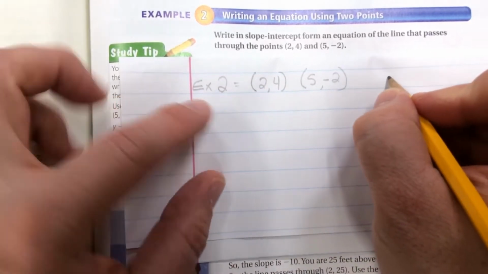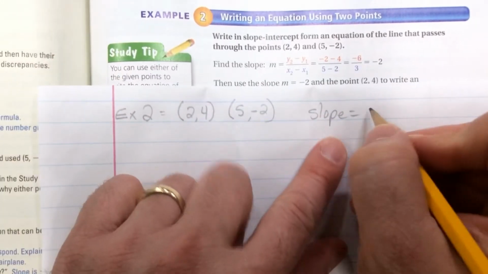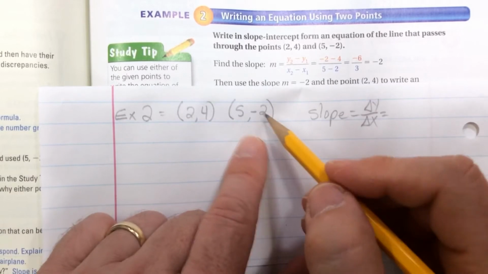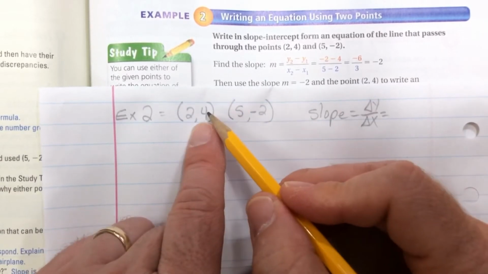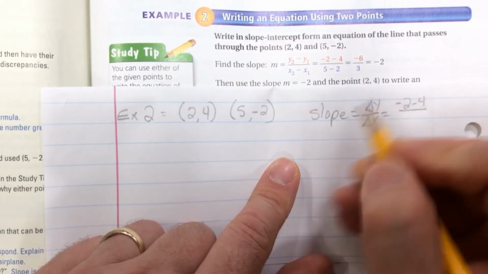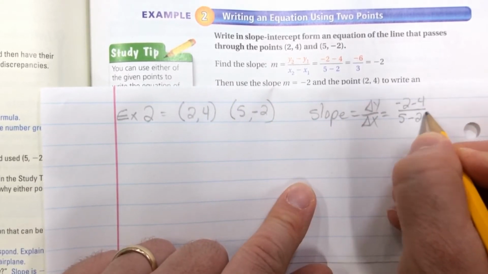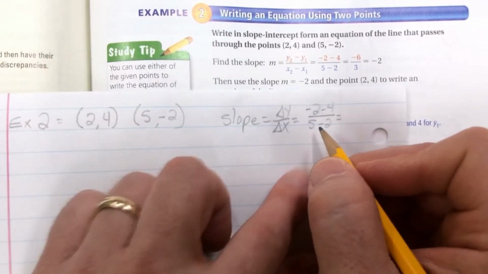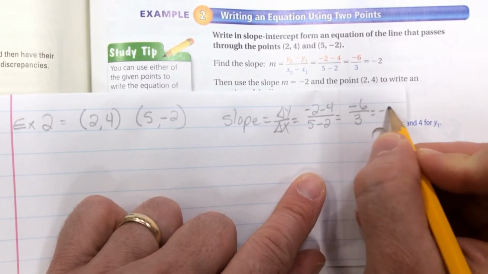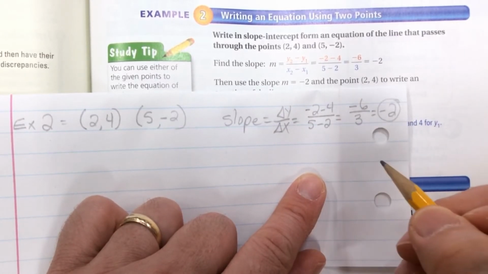So remember that the slope equals change in y over change in x. So y2 minus y1 would be -2 minus 4 on the top, and then 5 minus 2 on the bottom, and that equals -6 over 3, which is the same as -2. Okay, so now we know our slope is -2.